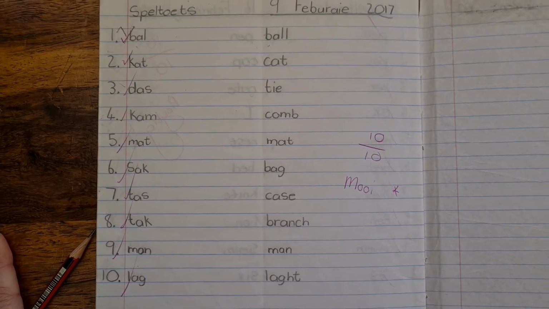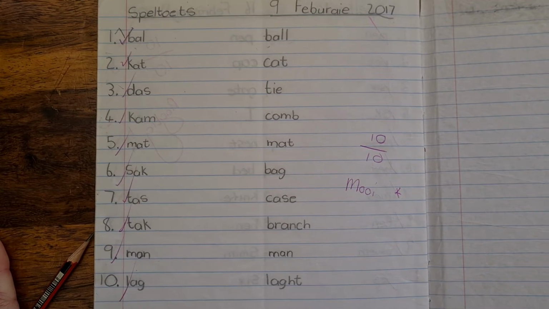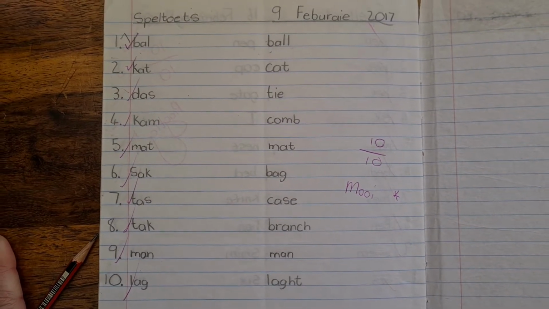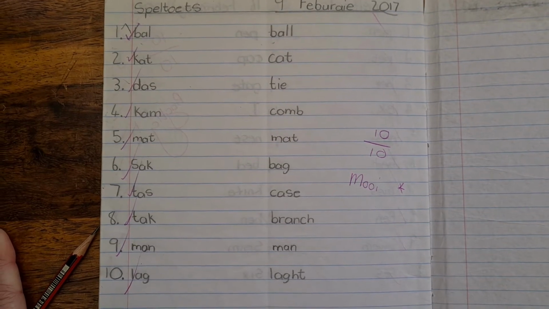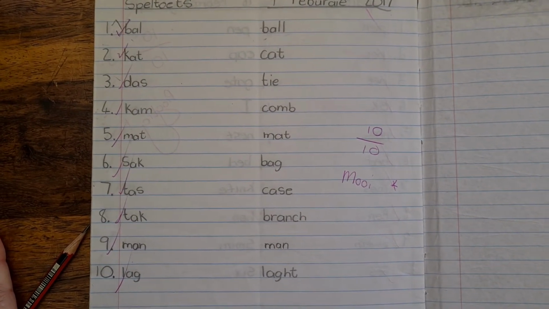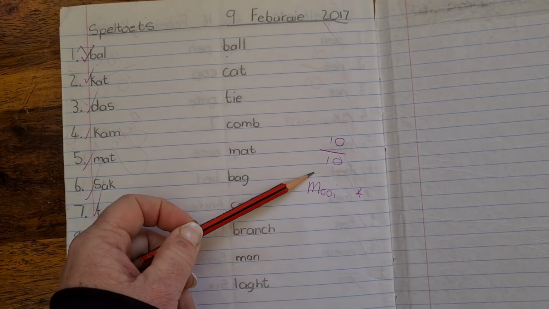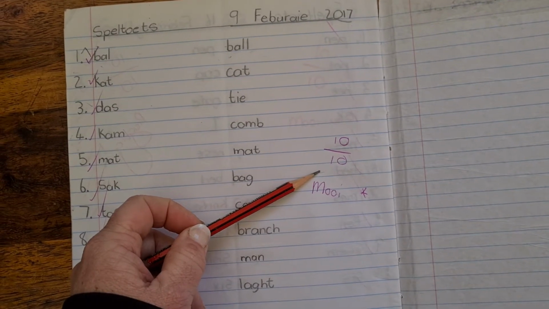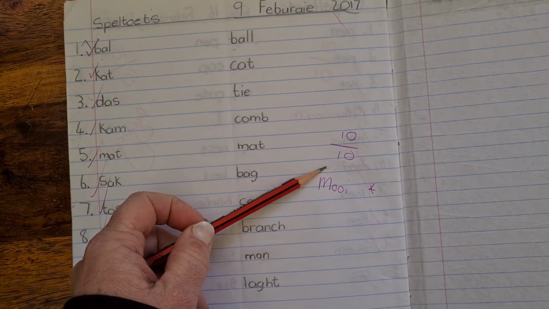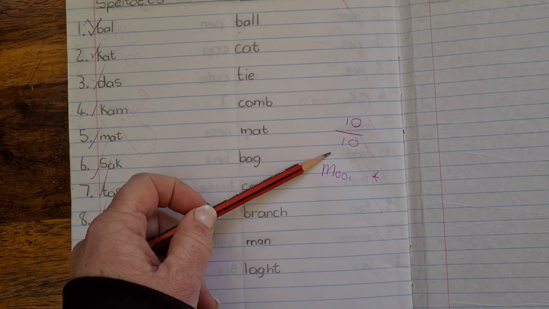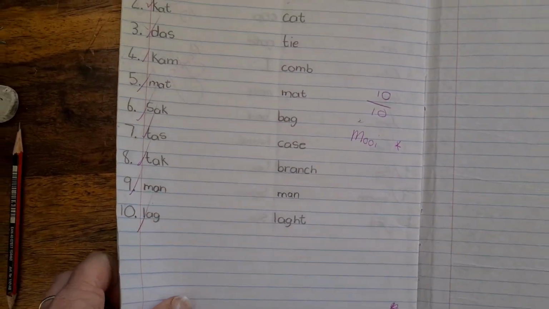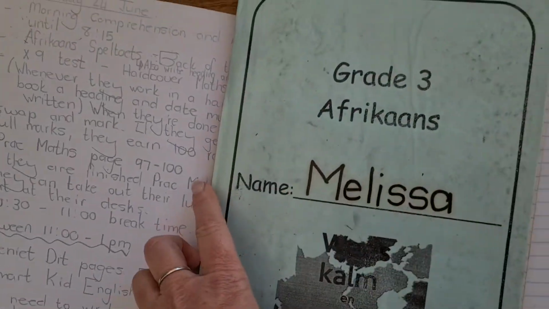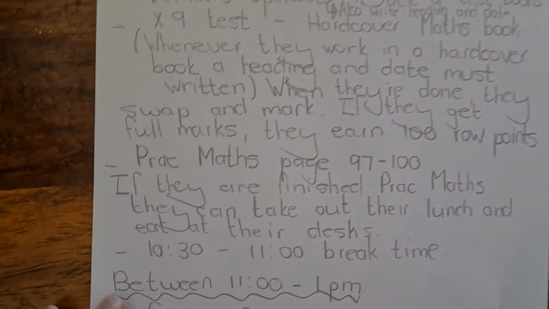Once you've called out the words, they can wait quietly at their desk, and then you can call them. I usually do it row by row, but you can do it one by one, and just mark it there and then. They usually get a megabuck if they get full marks, but since I'm not there, you can just give them row points. When I get back, the winning row can get a prize. All right, that is the Afrikaans speltits.